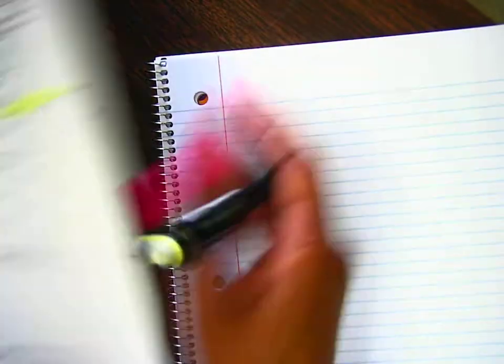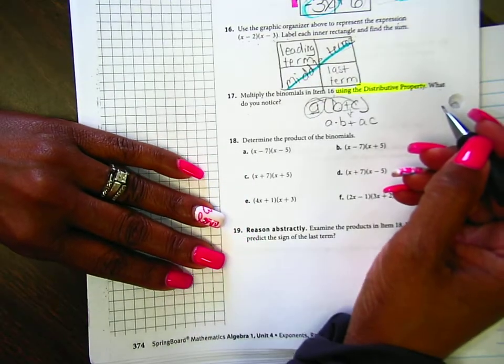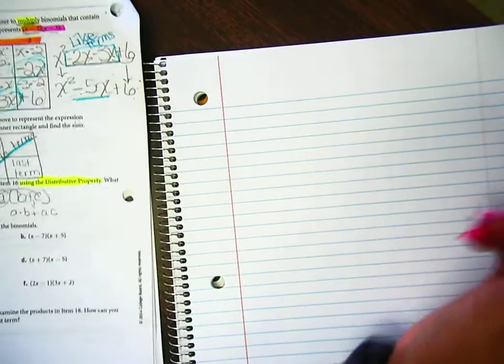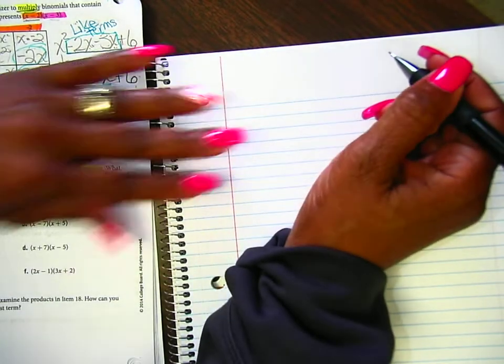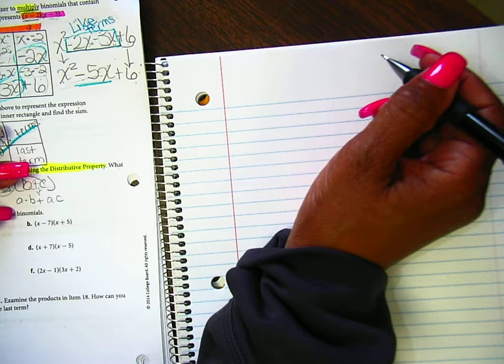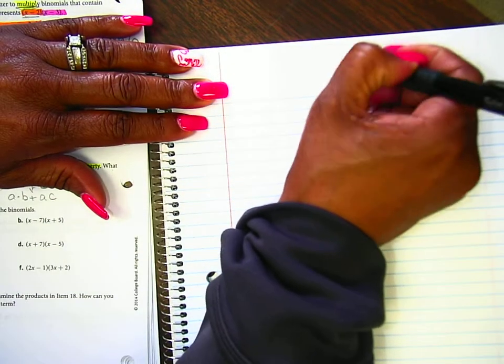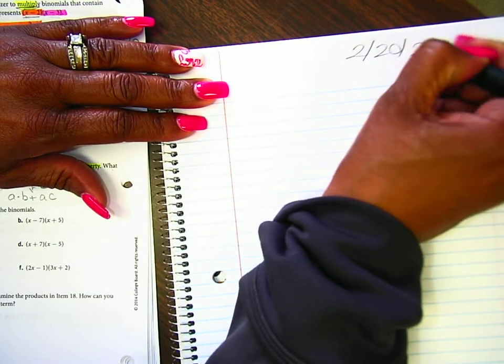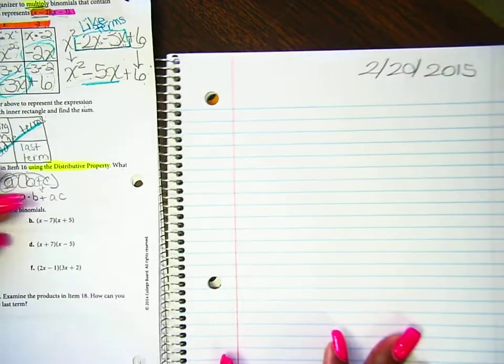So again, today it is Friday, February. Let me write it down. I like to write my date down. The 2015. Here we go.